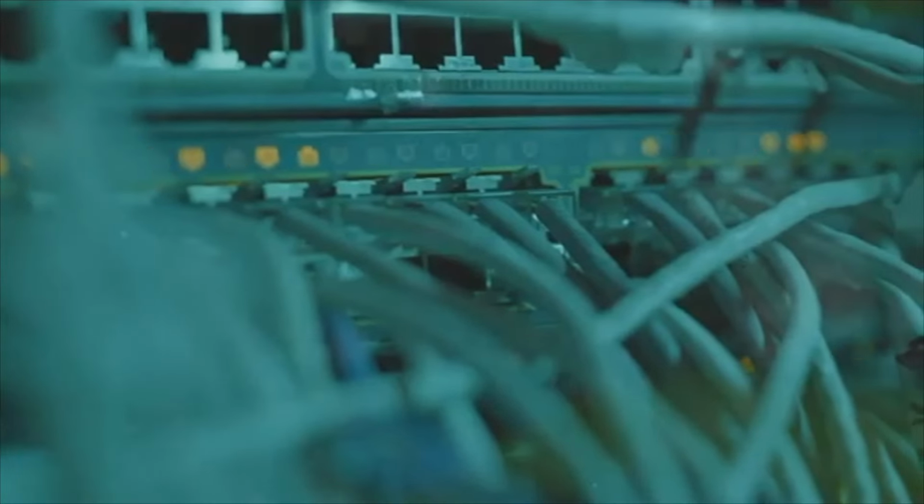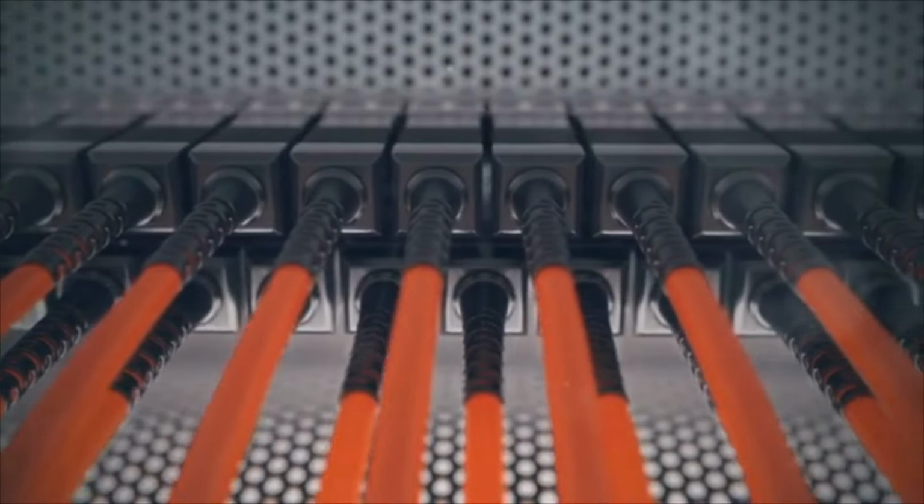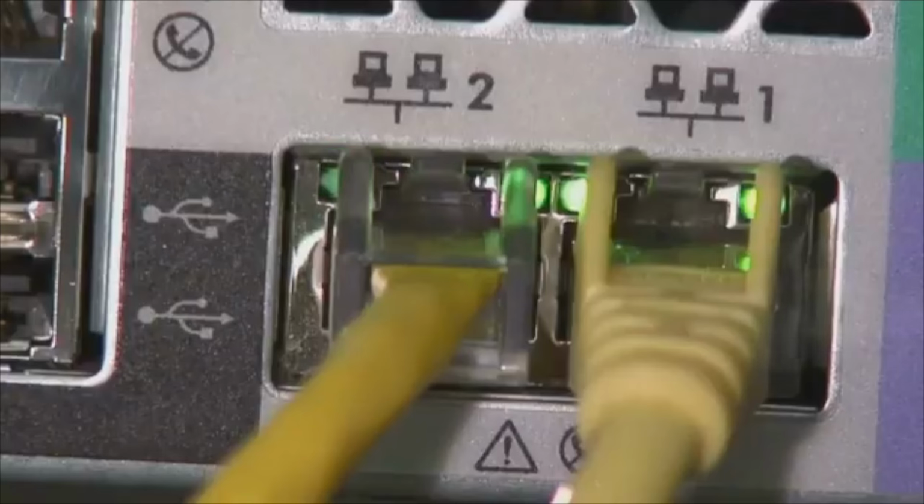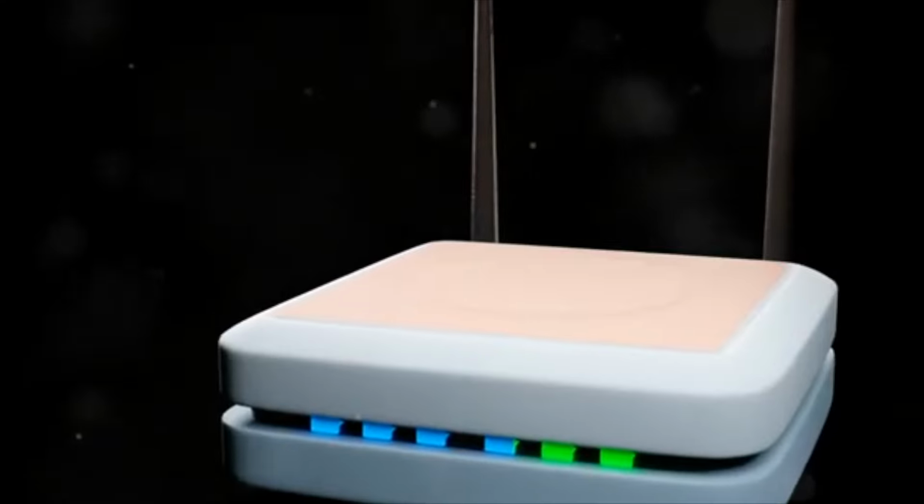Now, how do all these messages and data find their way around the internet? That's where routers come in. Think of a router like a traffic cop. It directs data packets, those are little chunks of information, to their correct destination. Just like a traffic cop directs cars at an intersection, a router makes sure data packets get to the right place. It's a tough job, but someone's got to do it. Routers are essential for making sure the internet runs smoothly. They're like the unsung heroes of the online world.